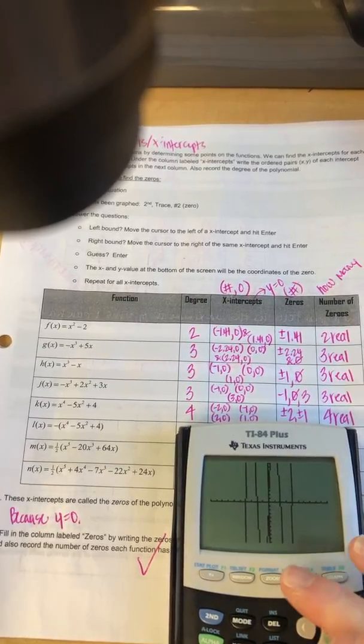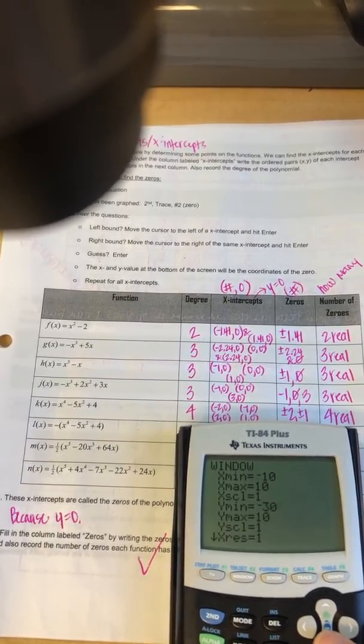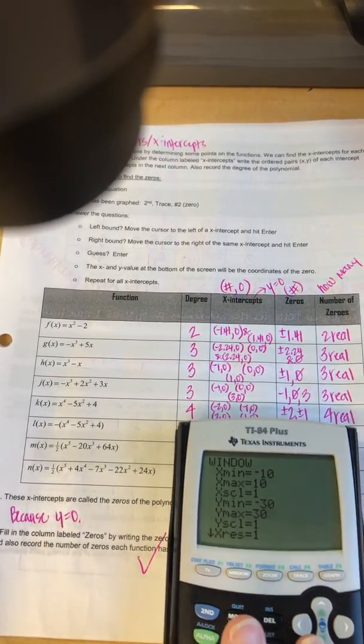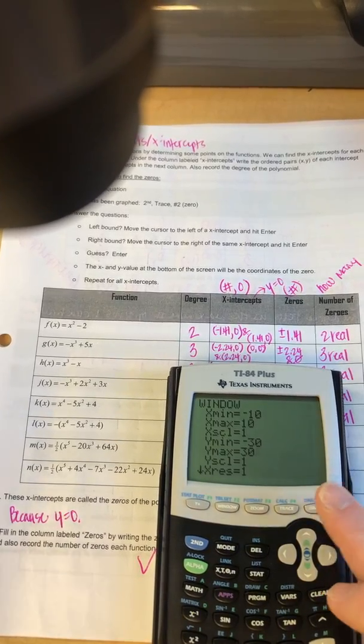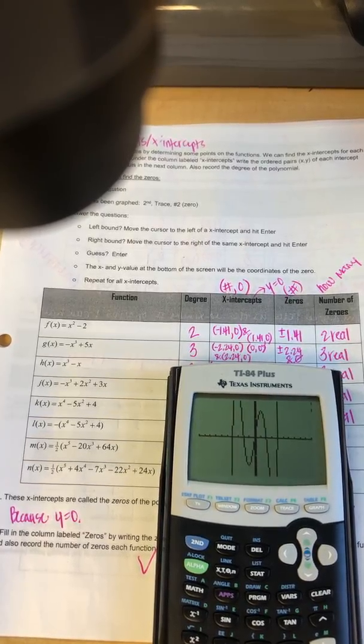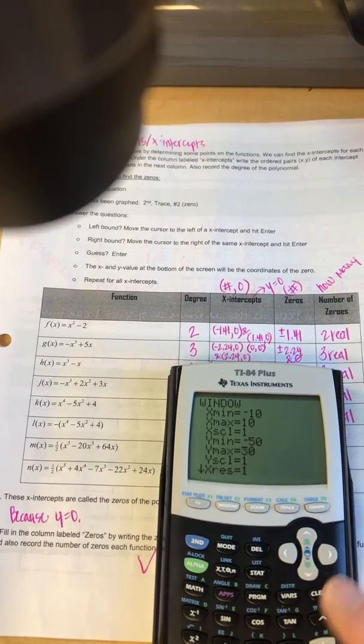Yeah, okay. Let's go to my window. Let's play with it a little bit. I think my x-axis is fine because I see it hitting all 5 times, but I kind of want to see a little more on the y-axis. Let's do negative 30 as your minimum and positive 30 as your maximum. Okay, let's hit graph and see what happens. Still don't see it all. If you want to adjust your window again, hit window. We could do maybe negative 50 and positive 50.